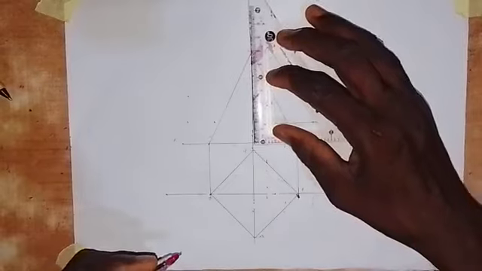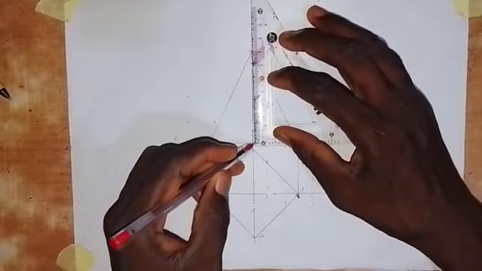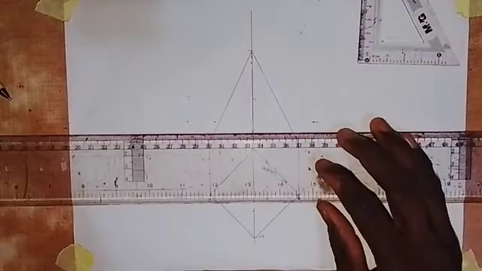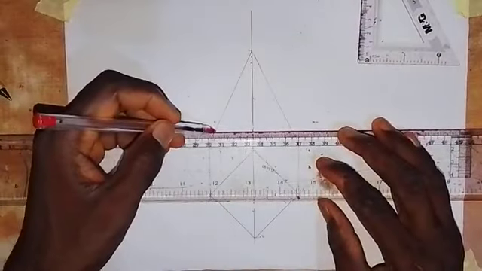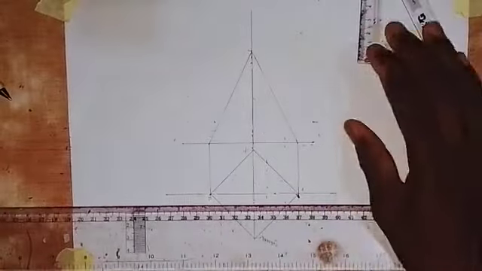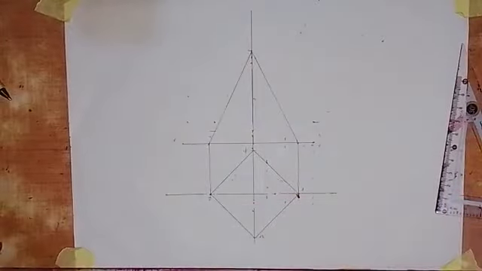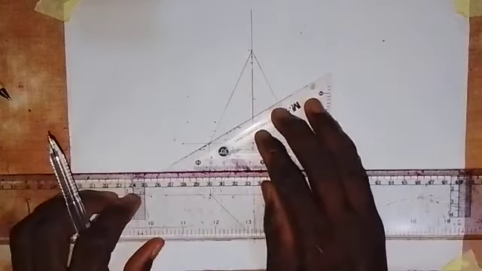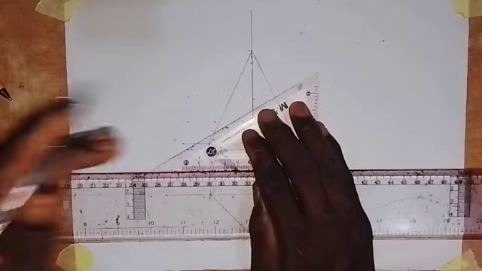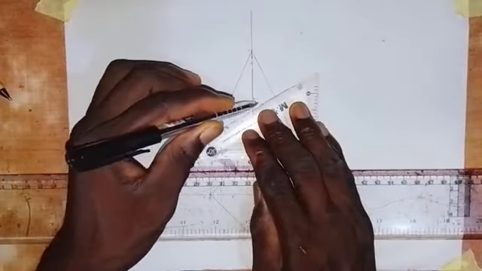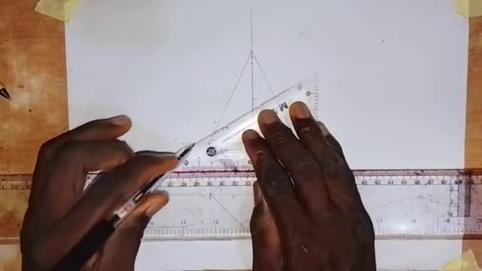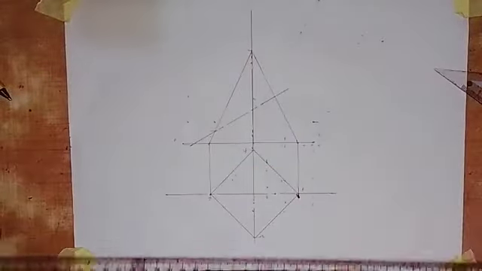Now let's come up from the base a bit and take a measurement of 10, and then we locate it here on this side. So make a short line here. As you can see, we have marked it there. We now need to draw the cutting plane, which is the next thing that we want to draw. The cutting plane is at an angle of 30 degrees to the horizontal. So we add the cutting plane like this. Okay, so here we have the cutting plane as you see it here.